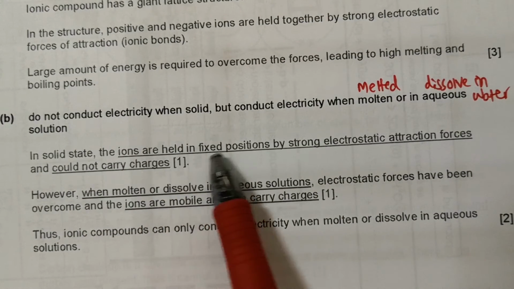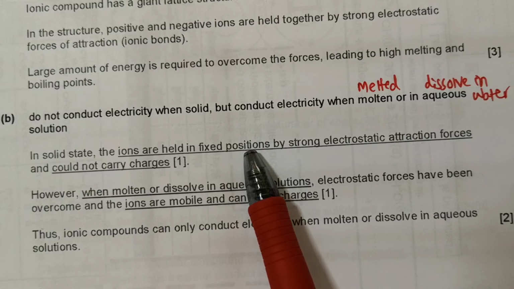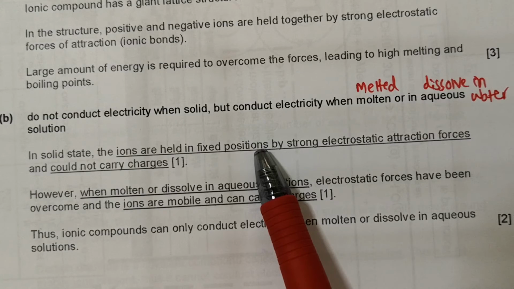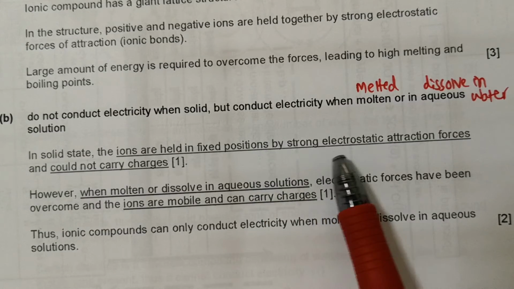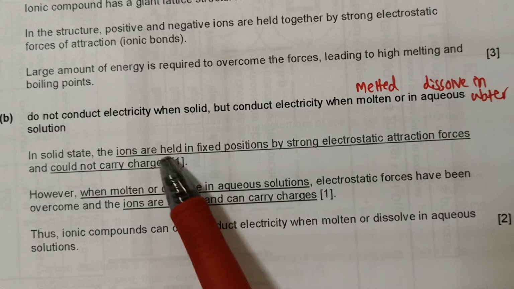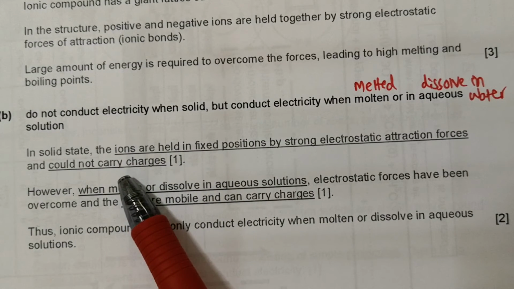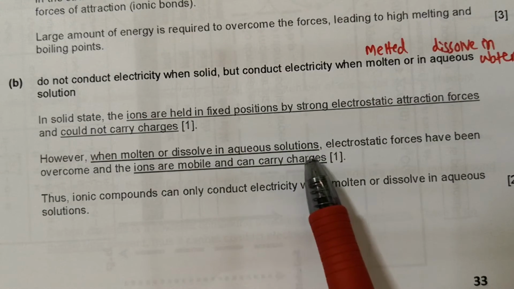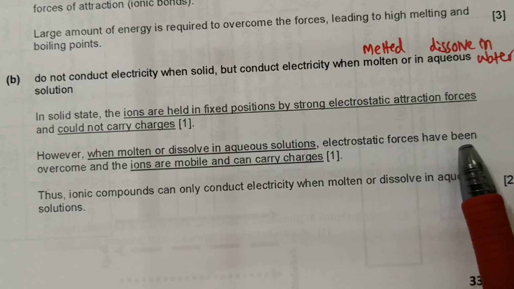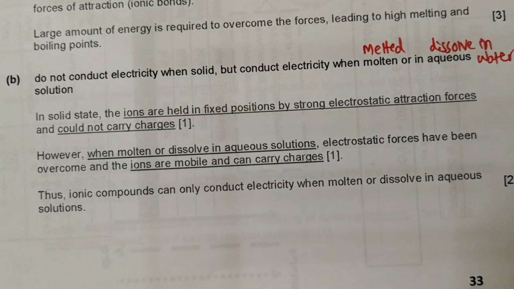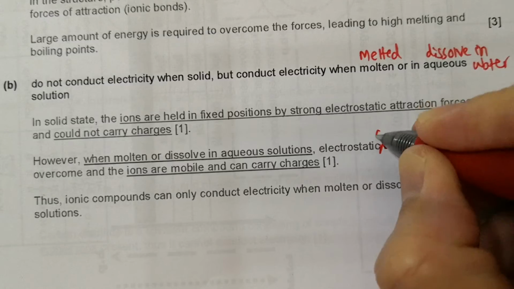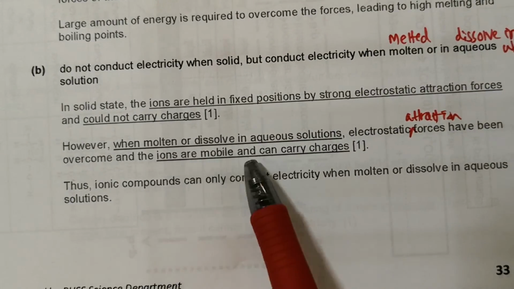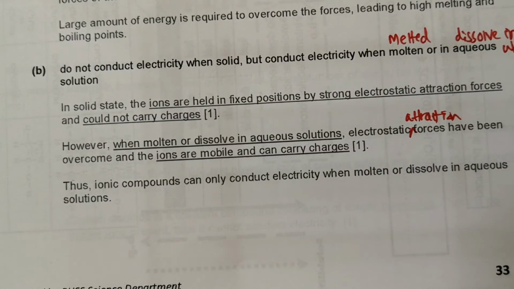In solid state, the ions are held in fixed position, like the photo that I showed you just now in the textbook. And why are they held in fixed position? It is by these strong electrostatic attraction forces. Because they are held in fixed position, they cannot carry charges. However, when molten or dissolved in aqueous solution, the electrostatic attraction forces have been overcome, and the ions are mobile and can carry charges.